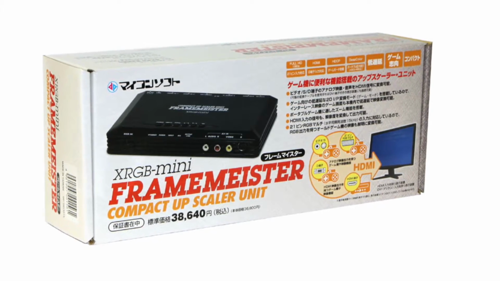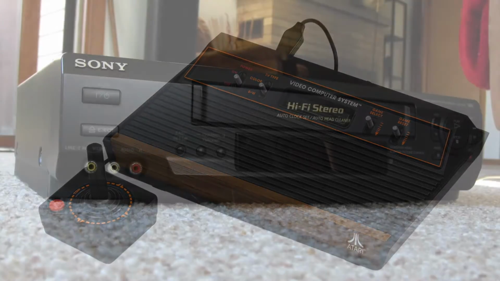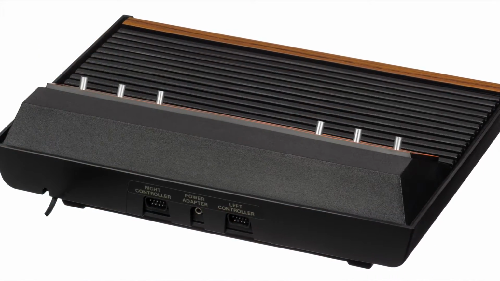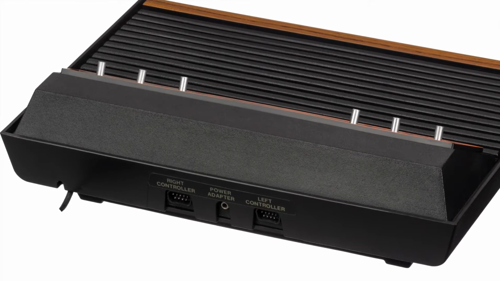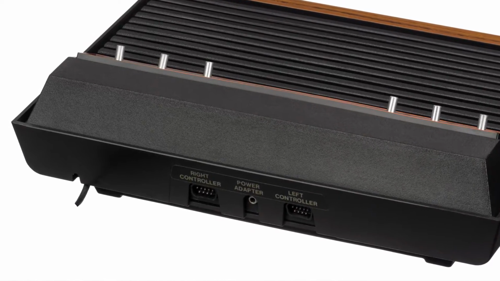In today's video, I'm going to share my custom Framemeister profiles for the Atari 2600 using a VCR. The Atari 2600 outputs a lovely video signal called RF, combining the audio and video signals into a legacy RCA connector that really isn't useful anymore.